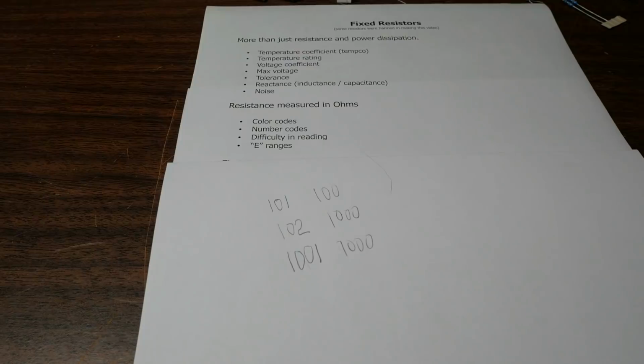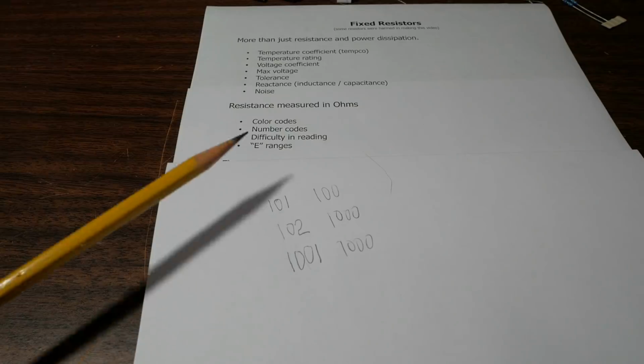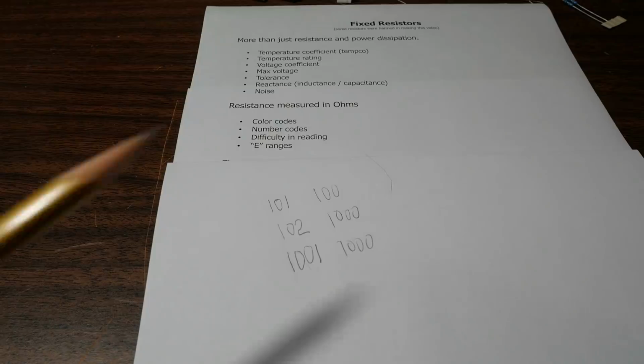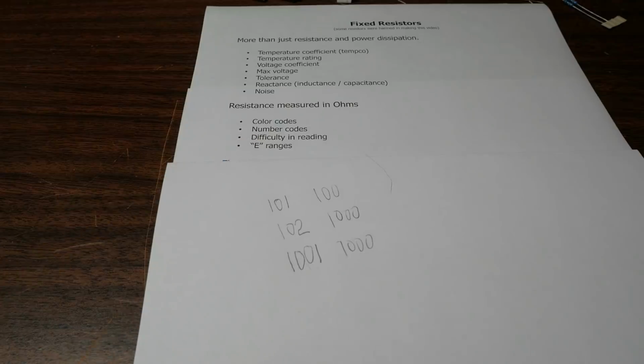One question that some people have is, where do they come up with these weird values like 220 ohms, 3.3K, 47K? Why isn't it just 500K or 400K, 300K? Why is it these kind of odd values? And that's where the E range comes in. What they do is they use a formula to break up resistor values into a certain amount per decade that are spread evenly apart.